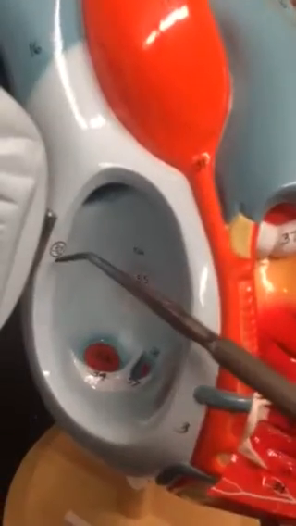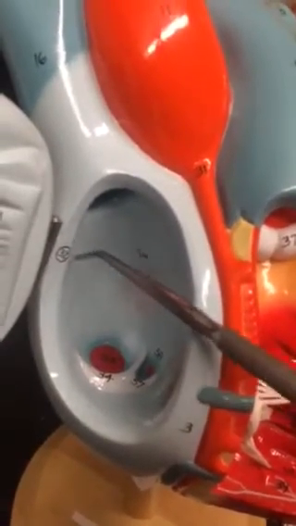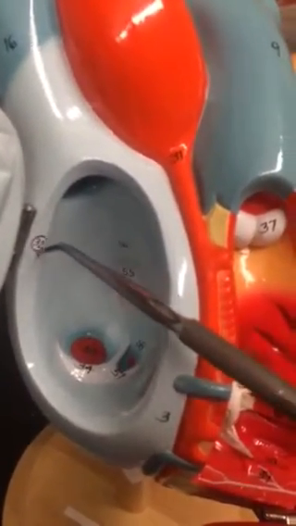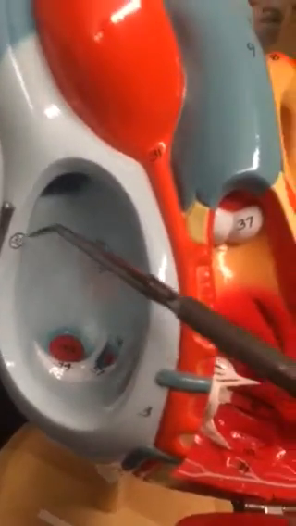We also have two structures here, 32. This represents the SA node, or sinoatrial node, which is the pacemaker of the heart. And then we have another node on the wall here, the AV node, for heart conduction. So that's what you find in the right atrium.